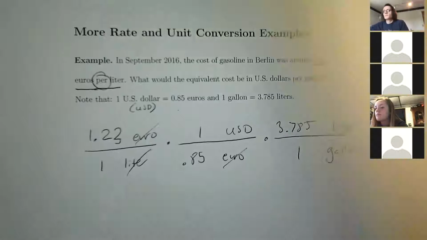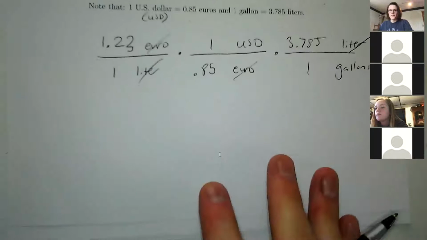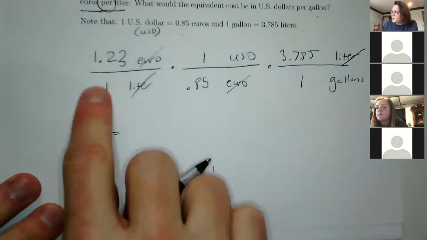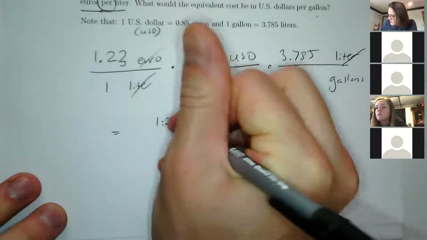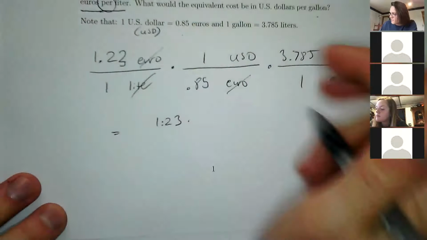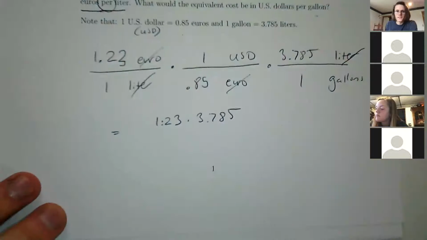Pardon my mute. My calculator. Remember, when you're multiplying fractions like this, you just multiply across the top and multiply across the bottom on their own. So you have 1.23 times 1, which doesn't do anything, times 3.785.